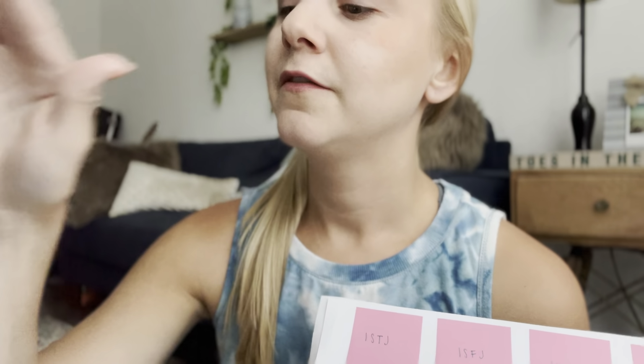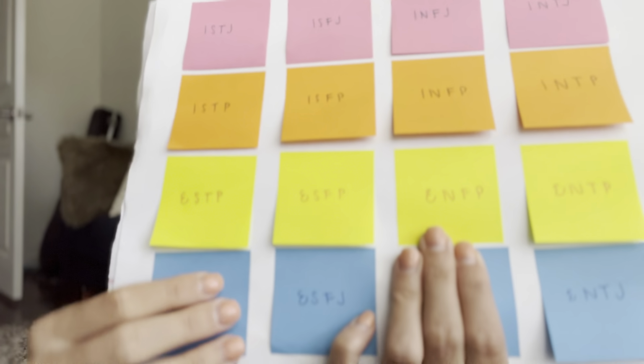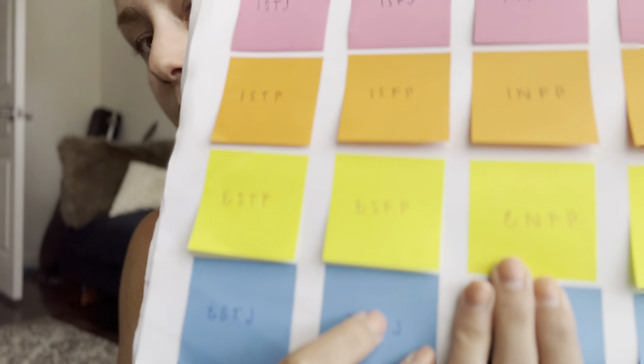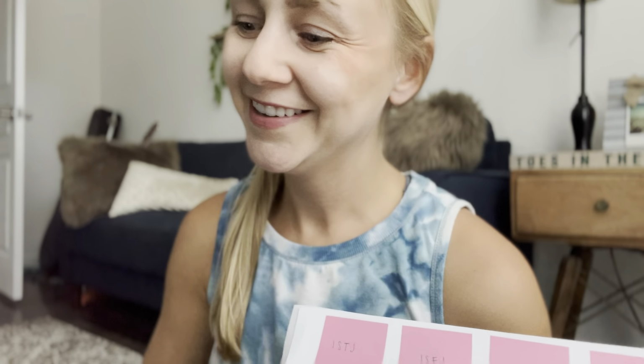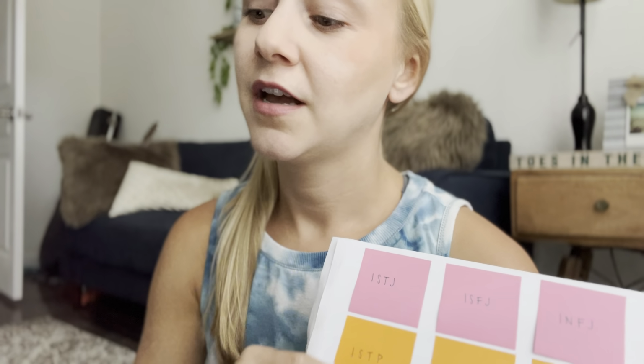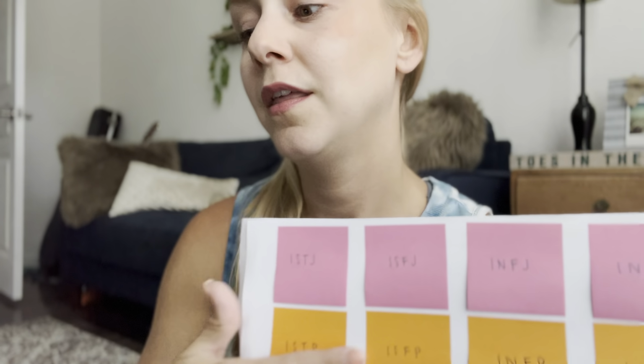The ESFJ are the most harmonizing. The host and hostesses of the world. This person sounds great. They're gracious, have good interpersonal skills, thoughtful, appropriate, and eager to please. The ESFJ. I don't know if I know any, but I want to.